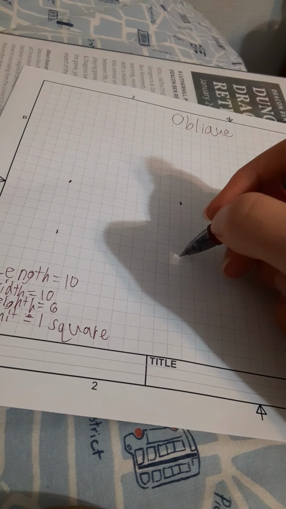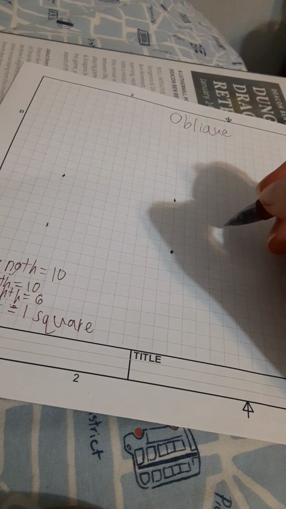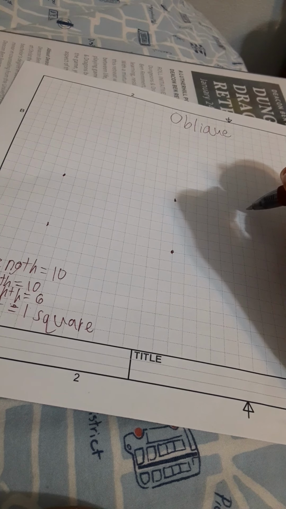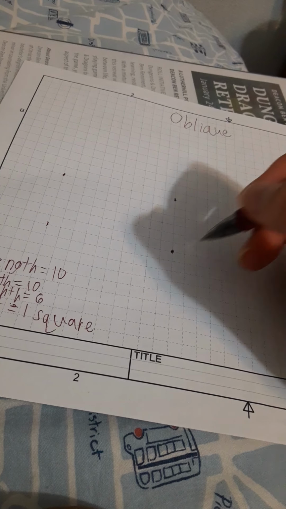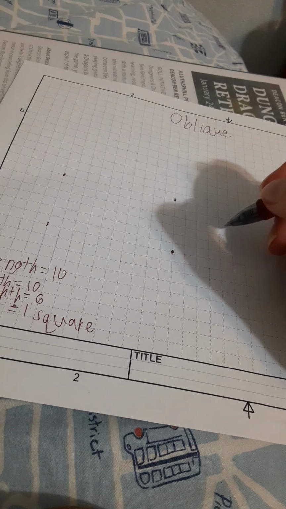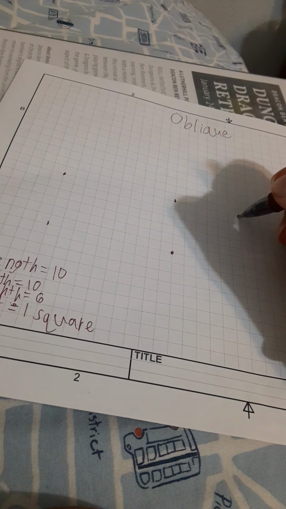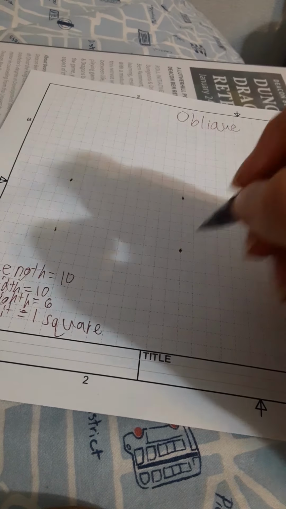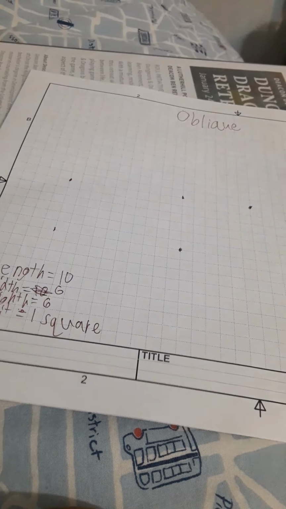Then down to here, that's 6, and then you go 1, 2, 3, 4. Okay, the width should actually be 6. That was a little miscalculation on my part. The width should be 6.